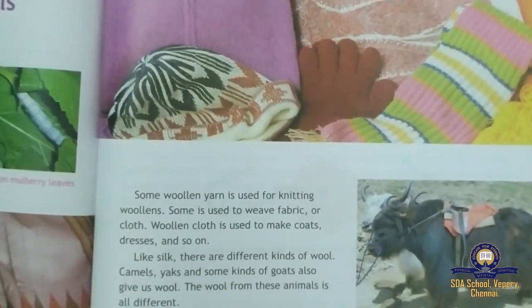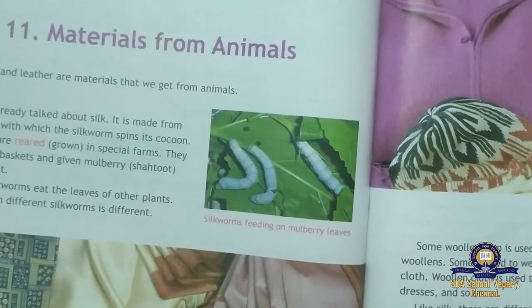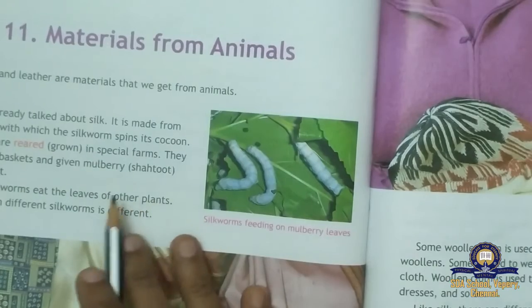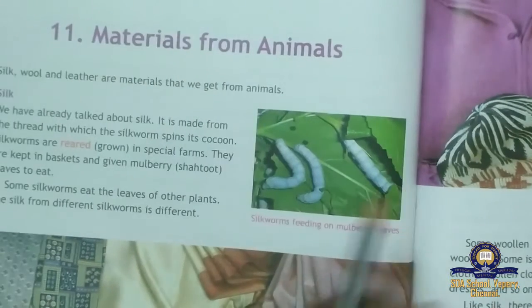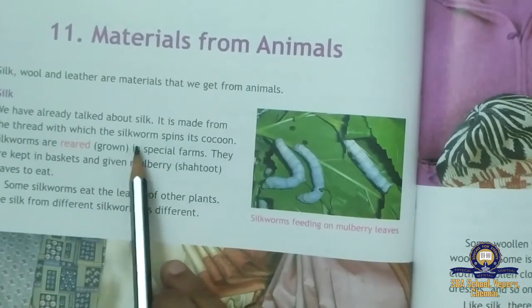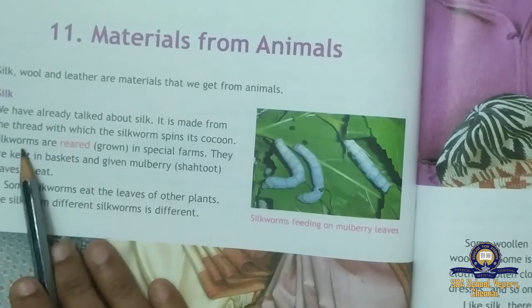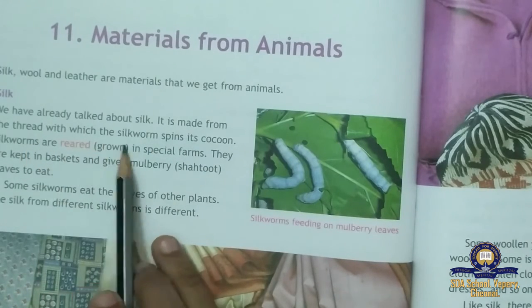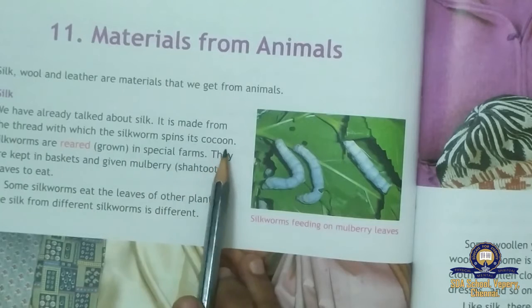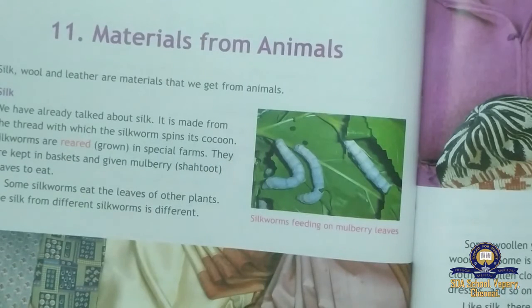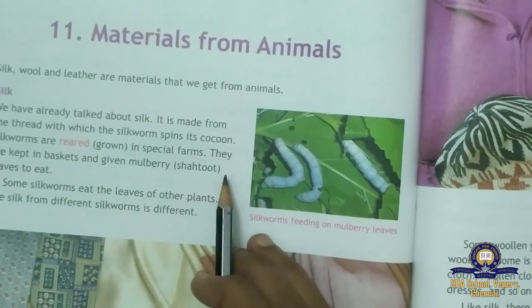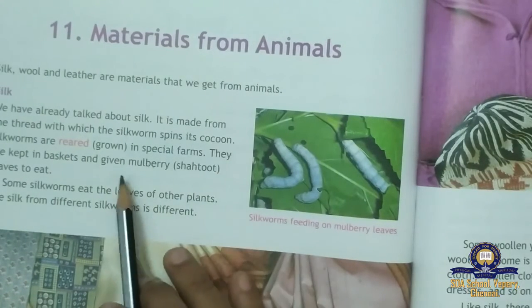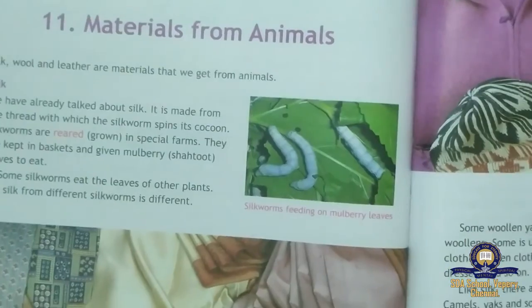For a recap, the topic of the lesson is materials from animals. What are the things we get from animals? First, we saw silk. Silk is made from the thread which the silkworm spins. What is it called? It is called a cocoon. Silkworms are reared in special farms. And what do they eat? They eat mulberry leaves.